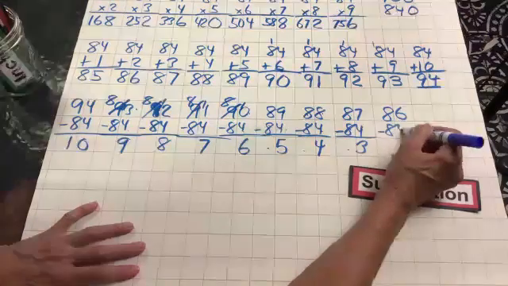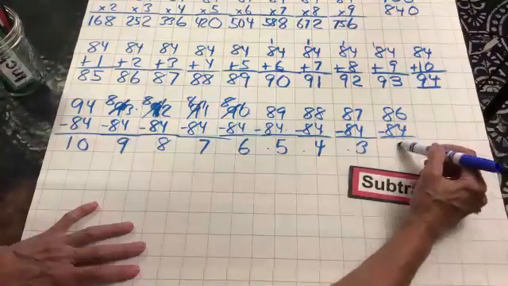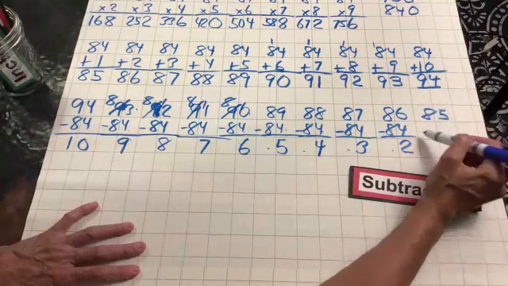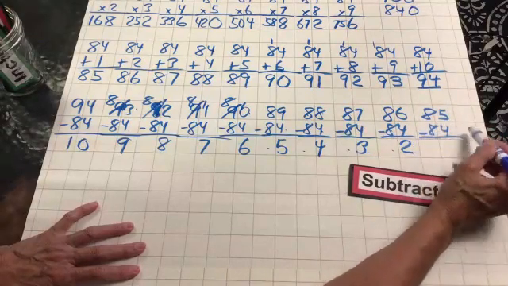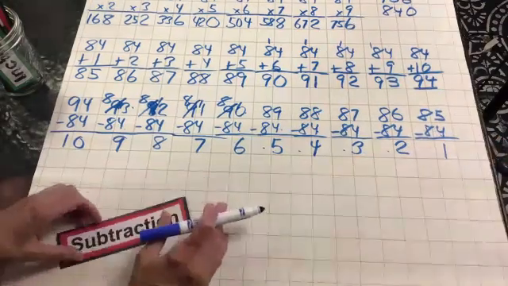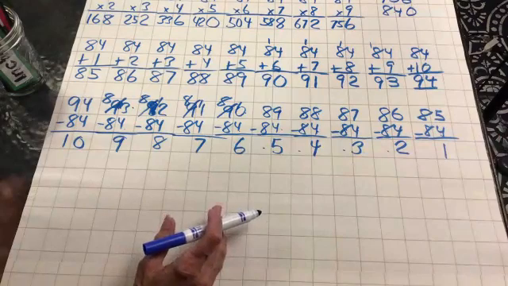86 minus 84. 6 minus 4 is 2. 8 minus 8, nothing. 85 minus 84. 5 minus 4 is 1. 8 minus 8, nothing. And there we go, our addition, subtraction, and multiplication.